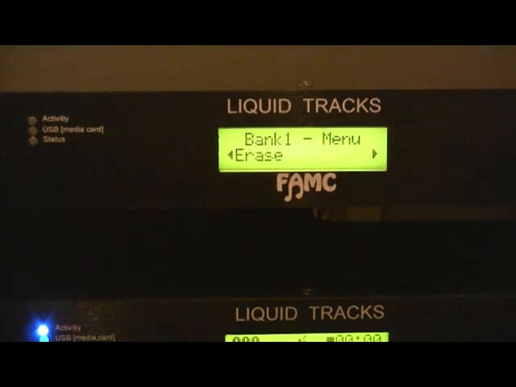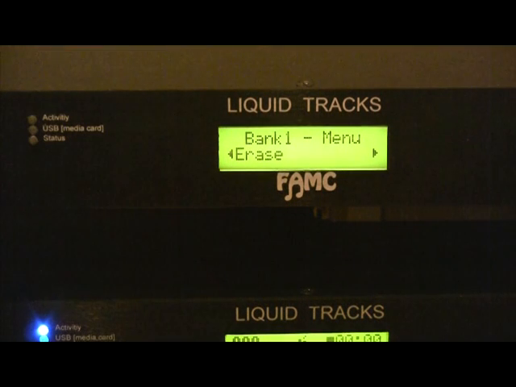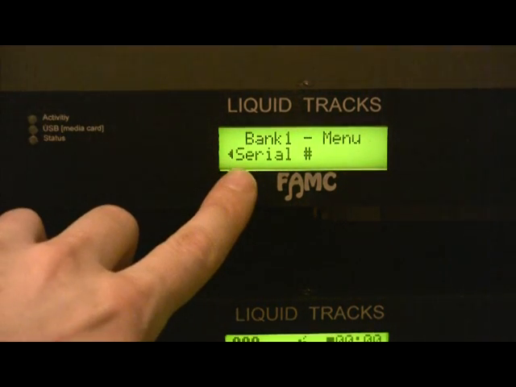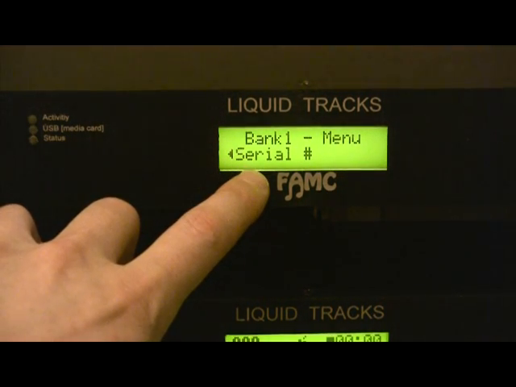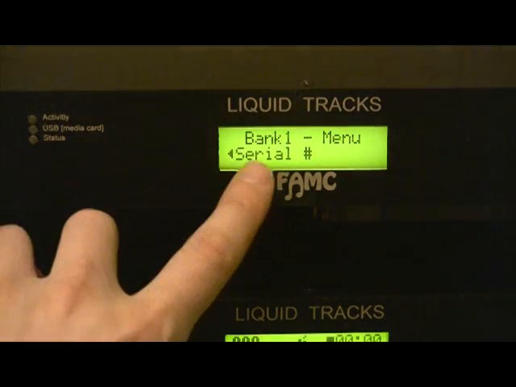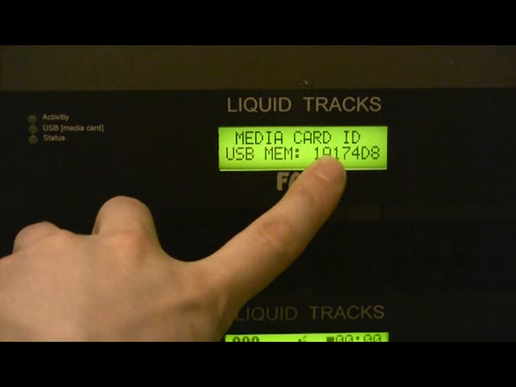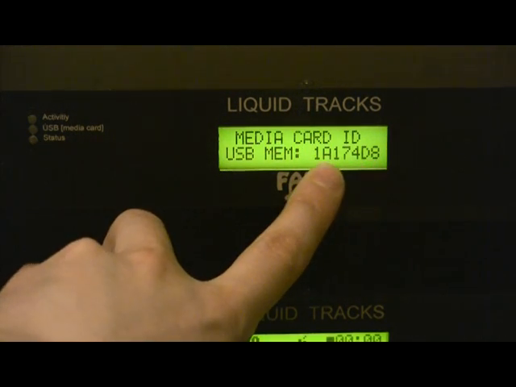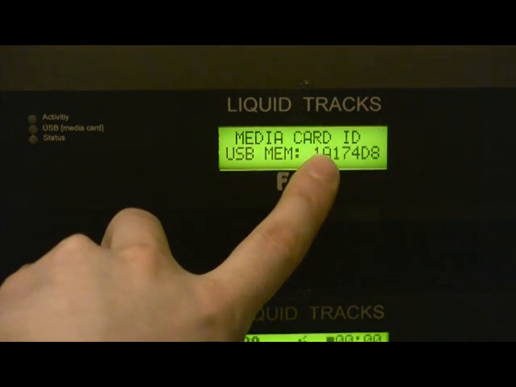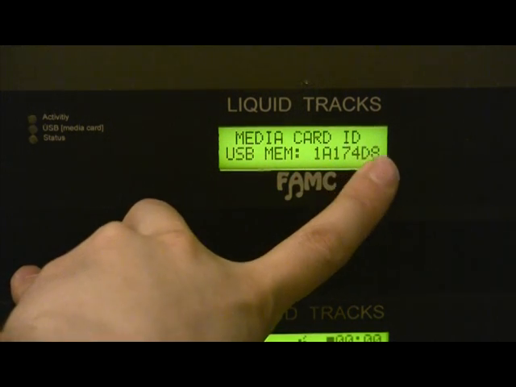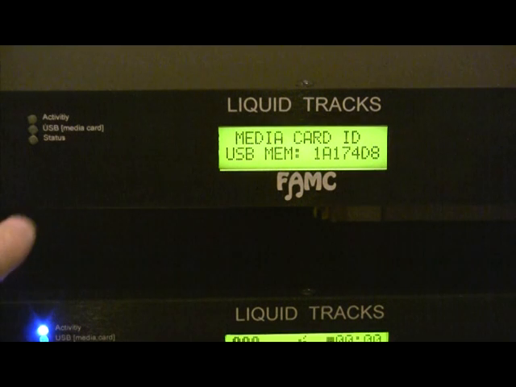And then finally we can erase an entire bank out of memory. Use that carefully. And then there are times when you want to hold information and this will make more sense later on in some of the tutorials, but if you need the serial number of your memory card, then go ahead and click that button, and Liquid Tracks will tell you what serial number it assigned to this memory card. So next time I plug in this card, it's going to identify this card by that number, and so it can keep track of many cards as you're plugging them in.